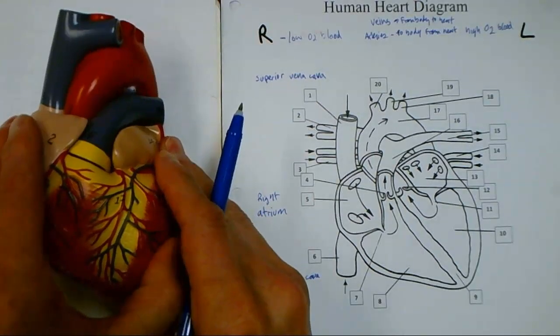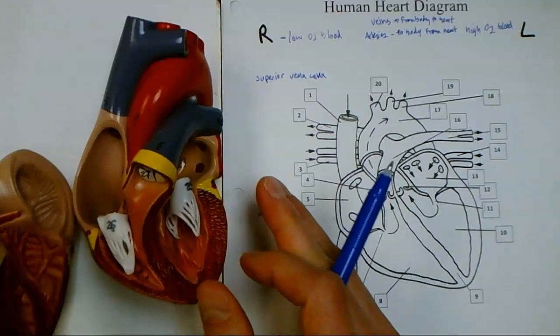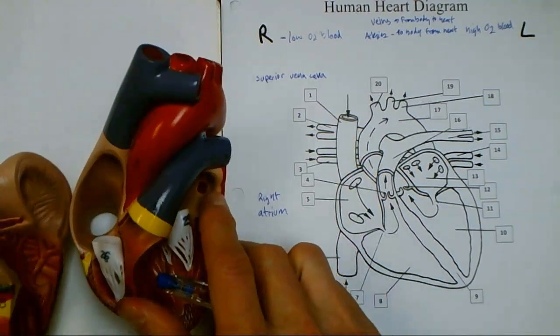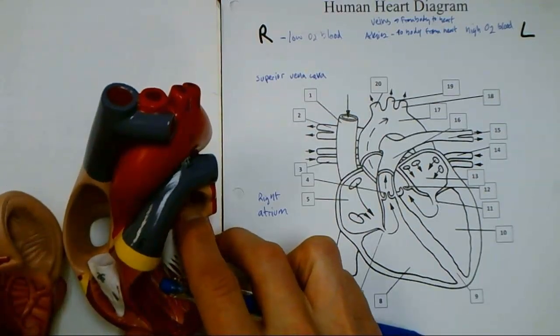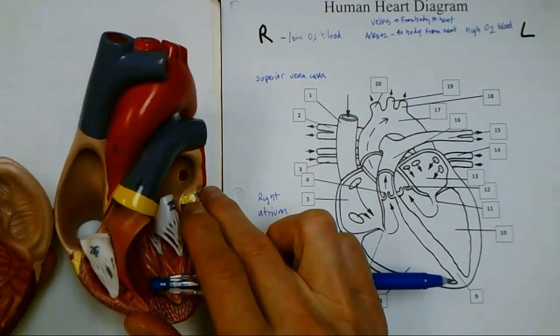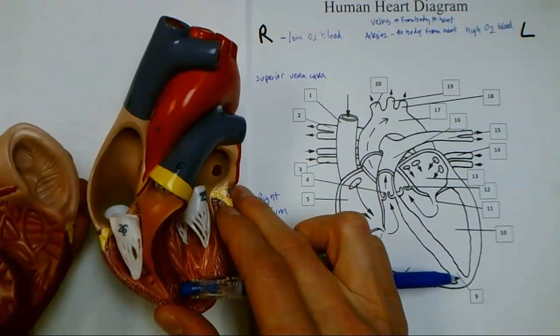If you open up this model here, you will notice that it's not a very big chamber, and it's not extremely muscular. There are muscles in it, of course, but it's thin-walled and not very muscular.